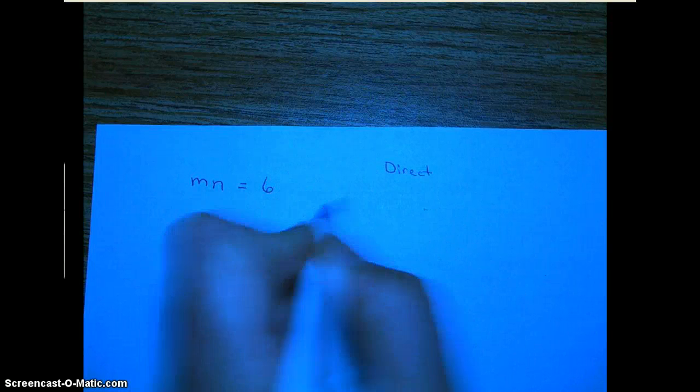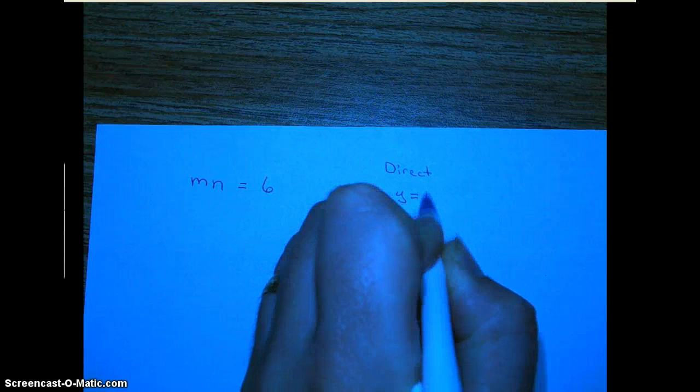Let's do a couple more notes here. If I give you a problem like this, m times n equals 6, and I ask you, is this an inverse or a direct variation? Well, it's kind of hard to tell, because remember, direct is y equals kx.